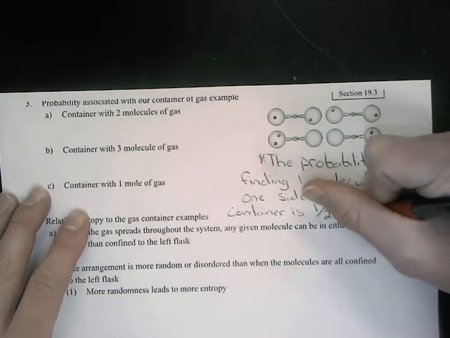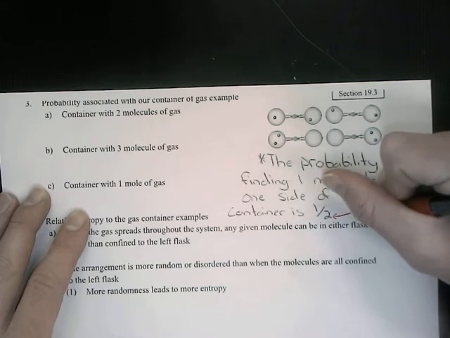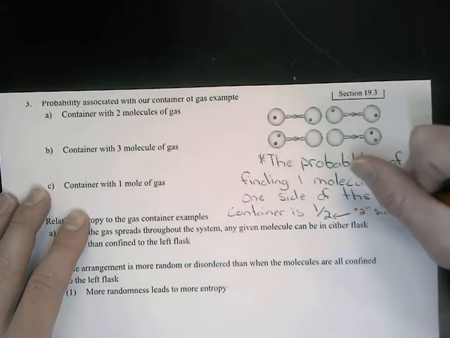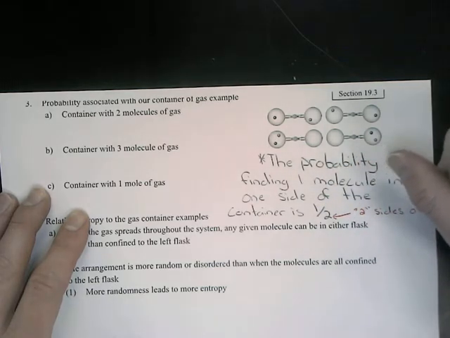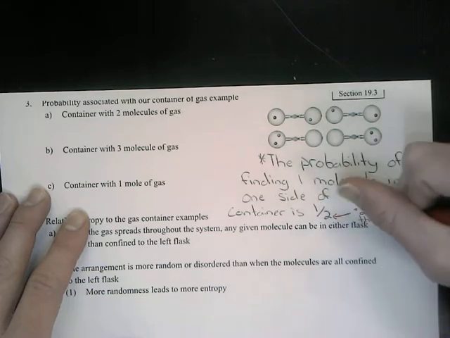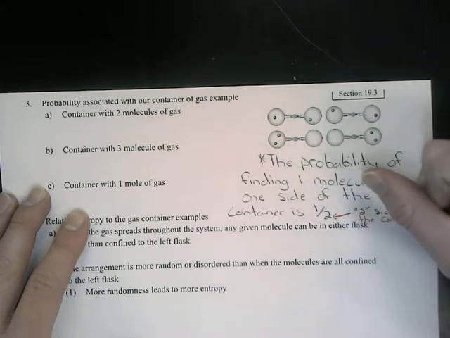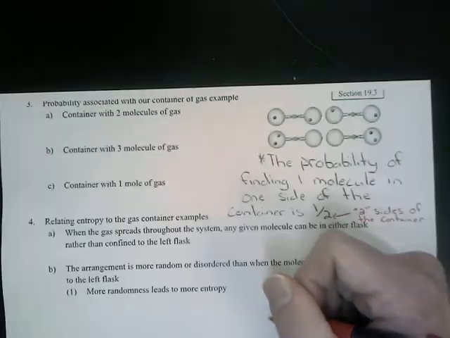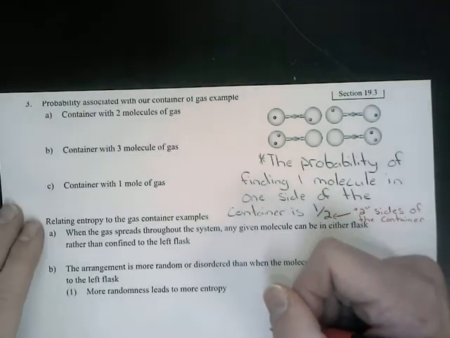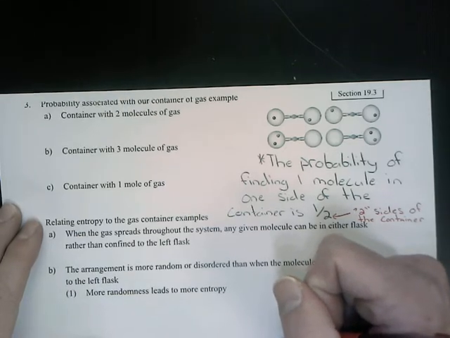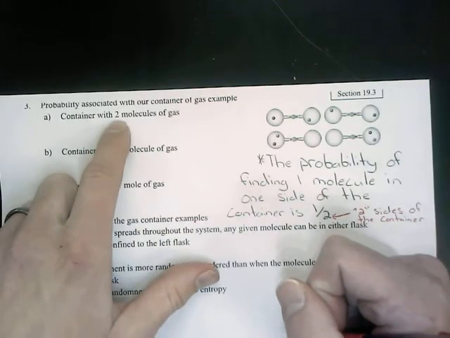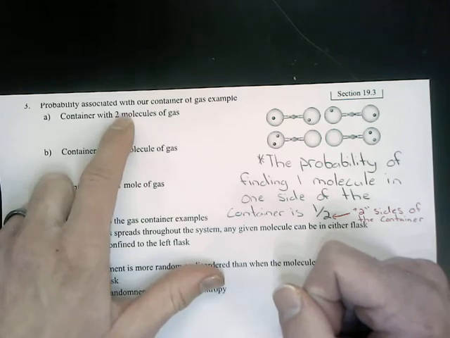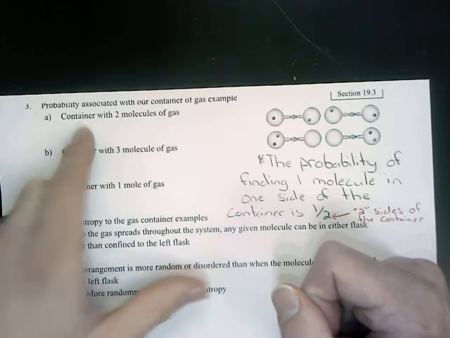This 2 stands for two sides of the container. We've been calling them the right and left-hand sides. So in our example here, let's say we want to see the probability associated with finding all molecules in one side of the container.